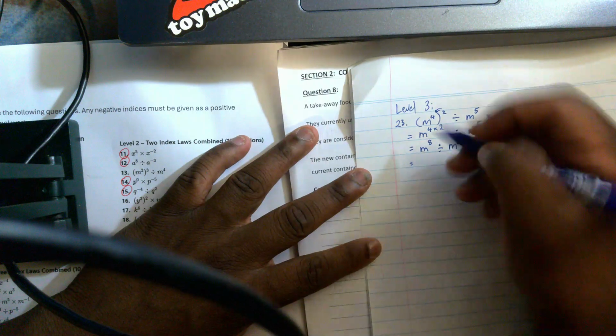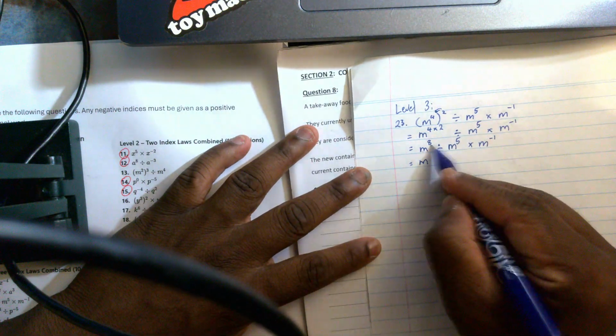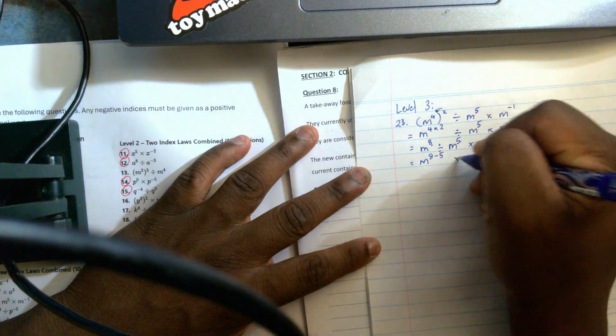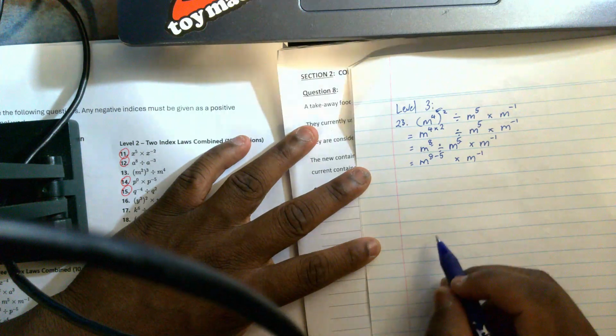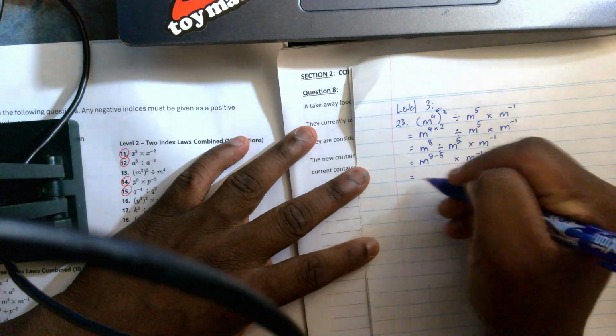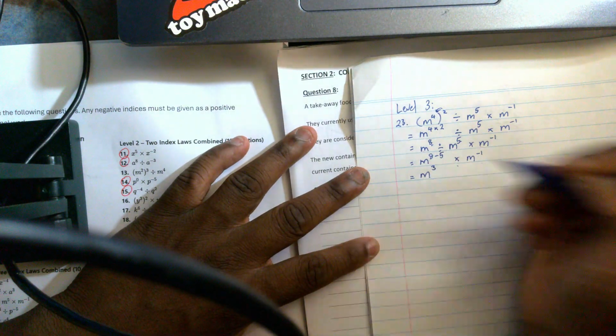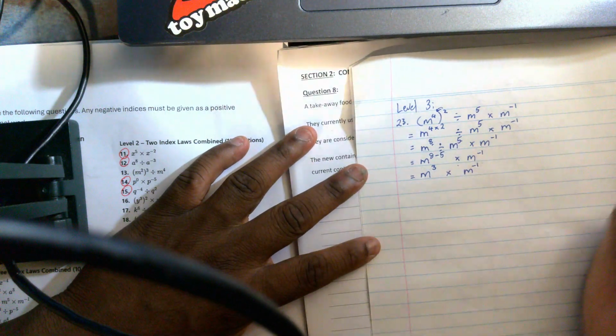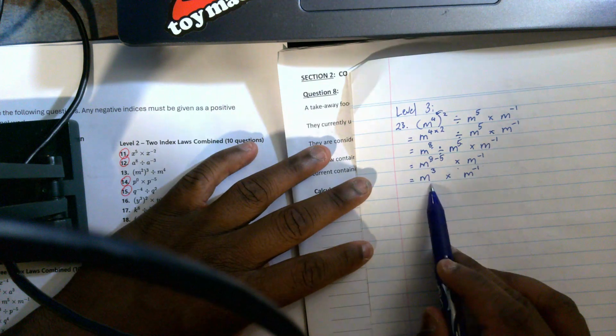When we divide, we know that we're going to take those powers away, so that's going to be 8 take away 5 times m to the negative 1. Again, haven't done anything with this, leave it there. That gives you m to the 3rd times m to the negative 1. Now we're multiplying.